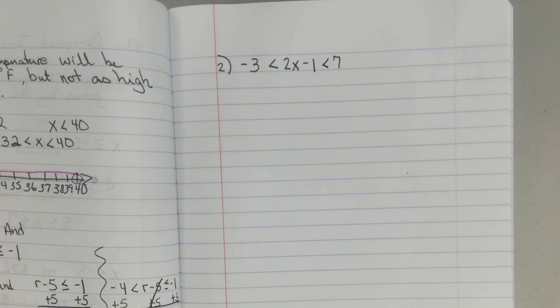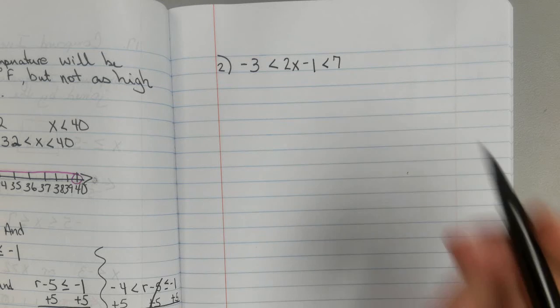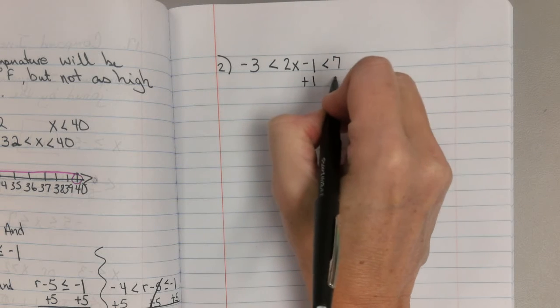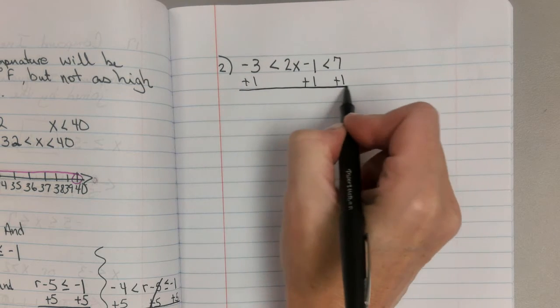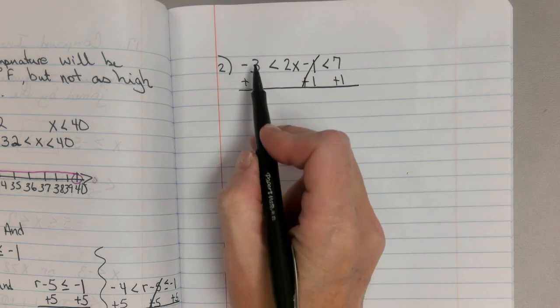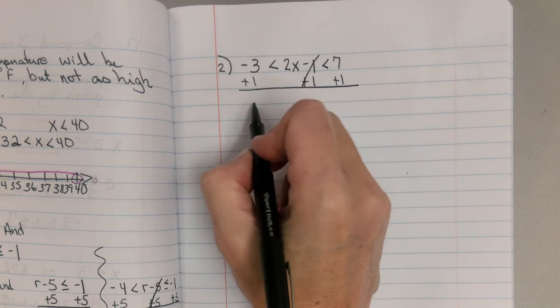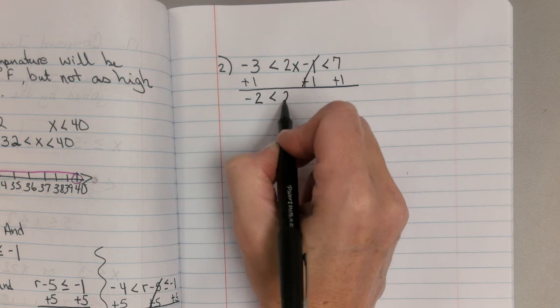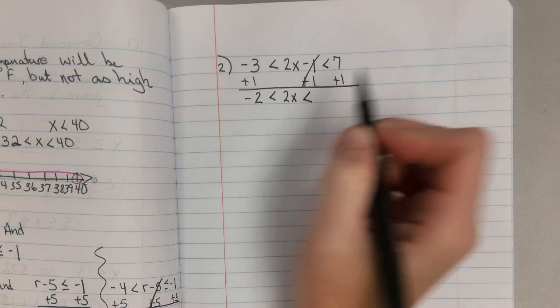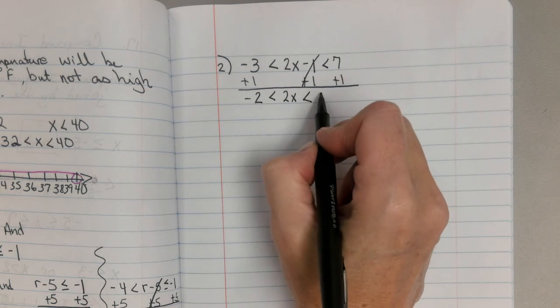All right, so what do we got to move first? The 1. So we're going to add 1 everywhere. So that's gone. So -3 plus 1 is -2, less than 2x, less than 7 plus 1 is 8.